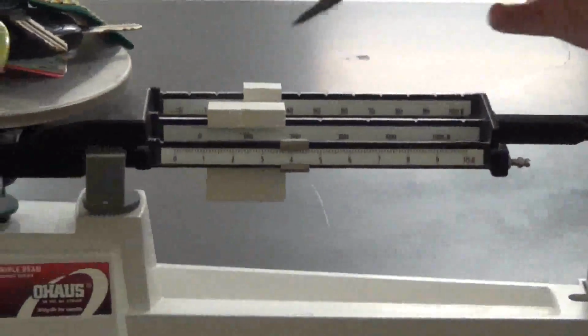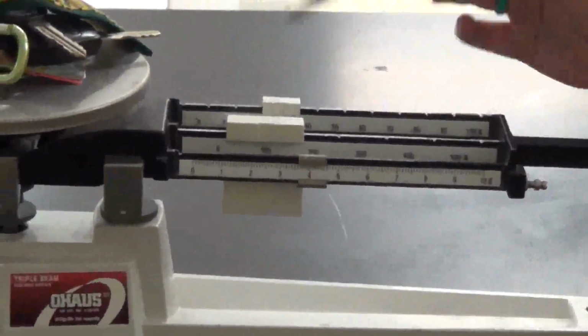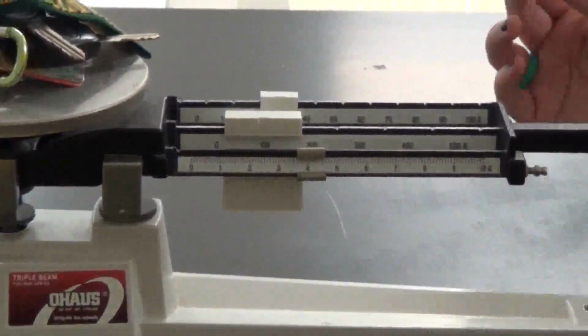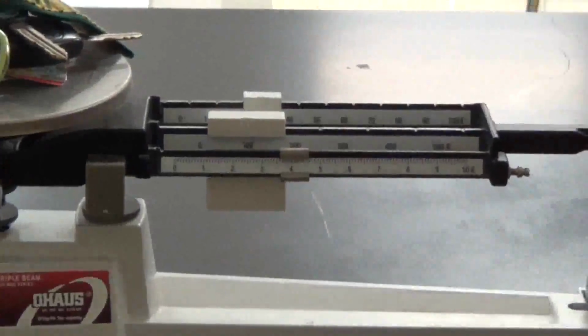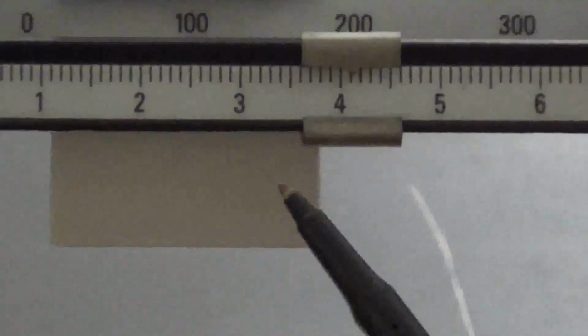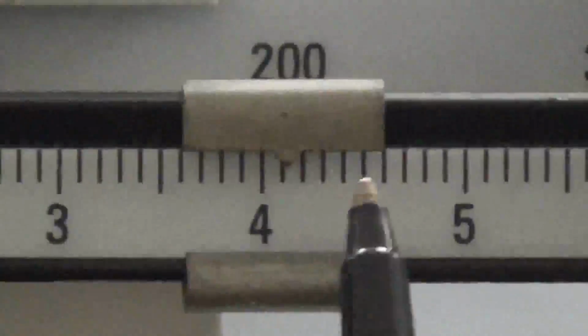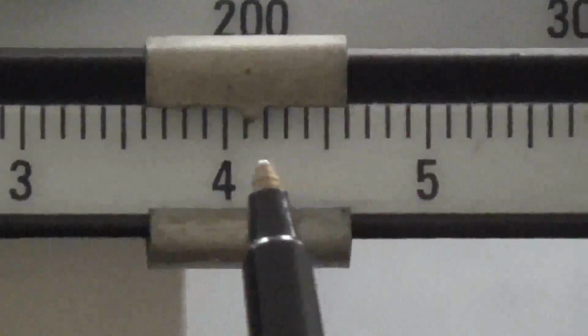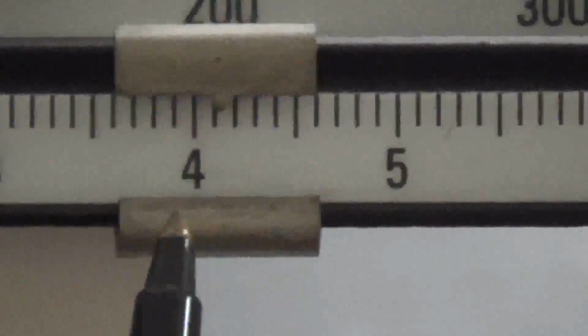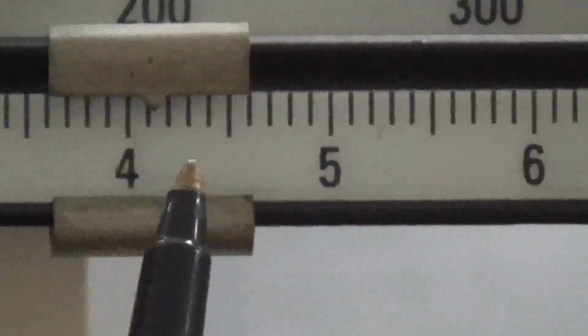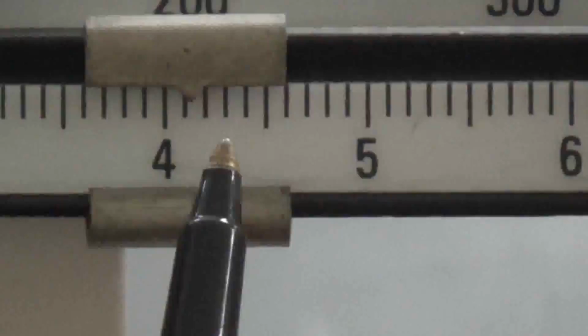So the first one, I have 100. Whoops, shouldn't push that down. So I have 100 plus 30 plus this slider, which is past the 4. So I have 134. But then these little tick marks are what's going to be in your decimal place. And so I'm going to come take a look at this, and I got to look at it straight on. So it's past the first tick mark, so that's 0.1.